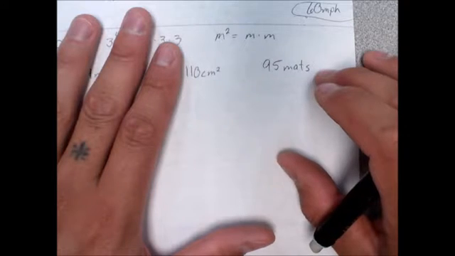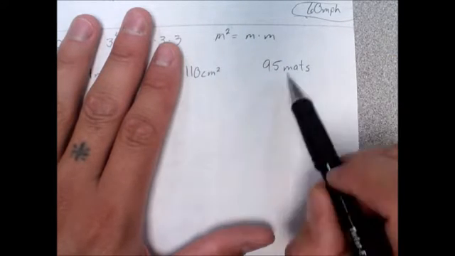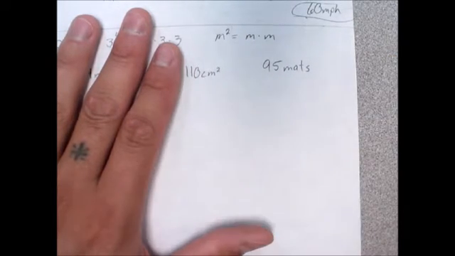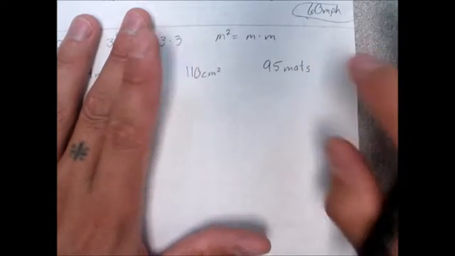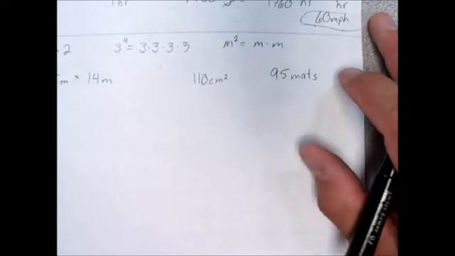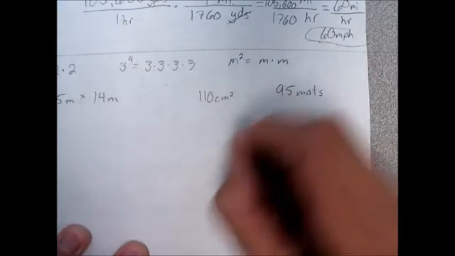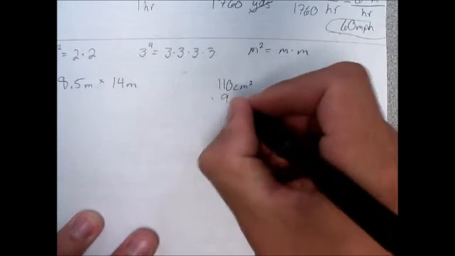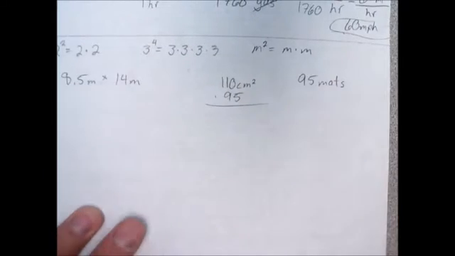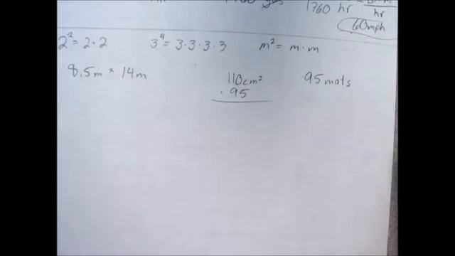How do I find the area of all of the mats together that were purchased? What do I have to do with these two numbers? What operation needs to be performed? I have to multiply. So I'll just take my 110 centimeters squared and multiply it by my total of 95 and get an answer of something larger than I wanted to do, I'm sure.